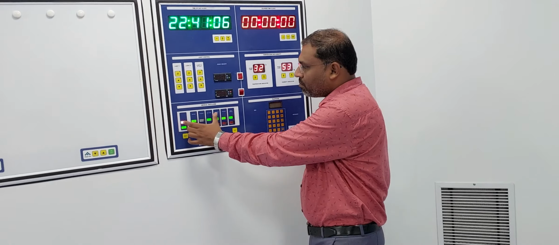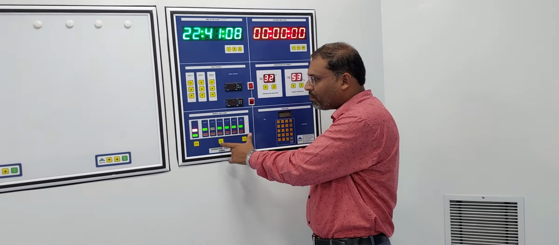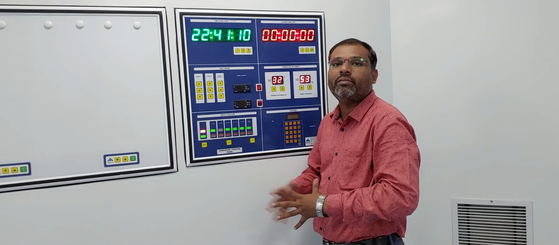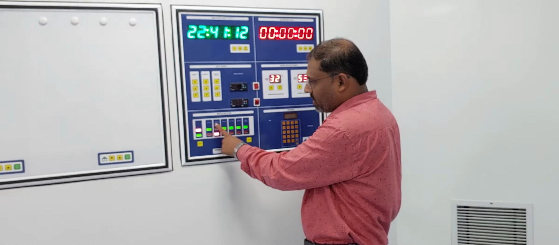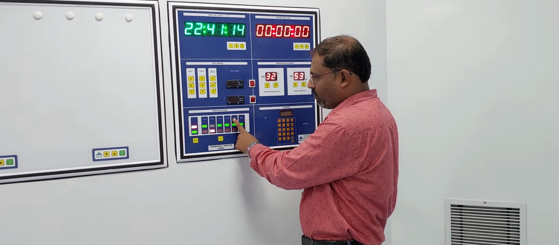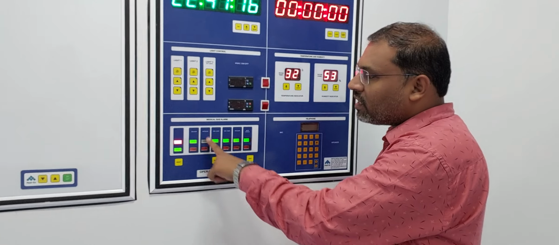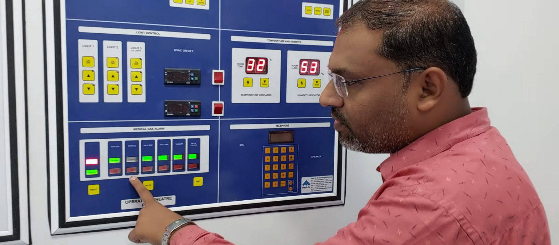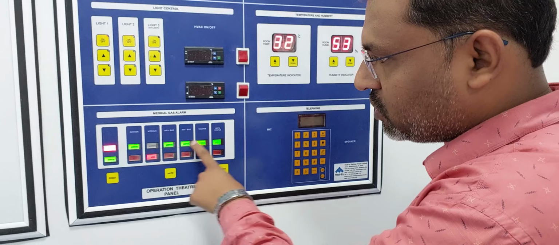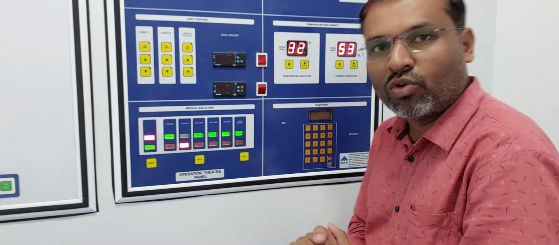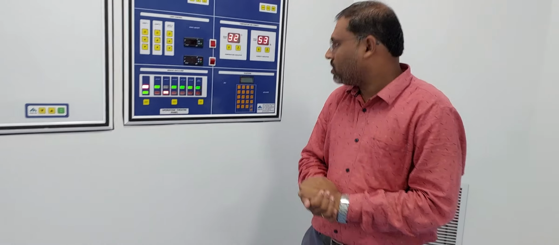So these are the medical gas alarms. They show you pressure is normal in the medical gas pipeline. See, oxygen, nitrous, air 4 bar, air 7 bar, vacuum, and HEPA status. Now we have disconnected nitrous, that's why it shows a low alarm, and all other pressures are normal. If it is green, that means it is working okay. If it is red, there is an issue related to pressure.